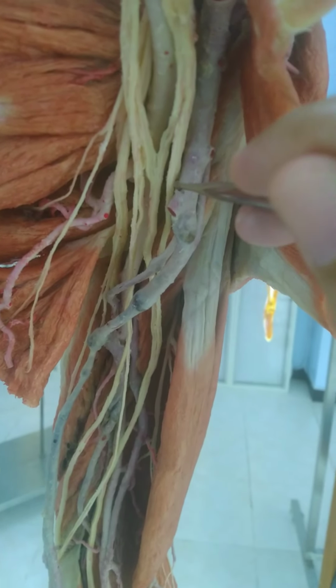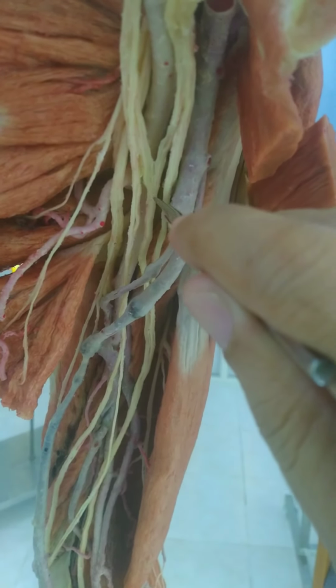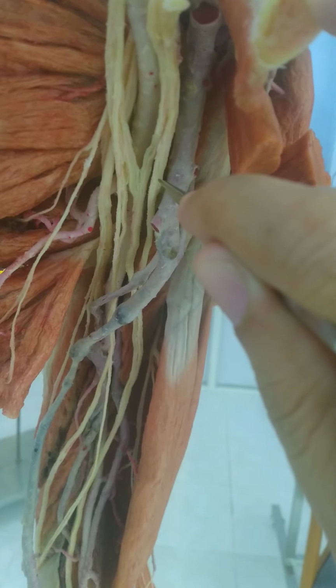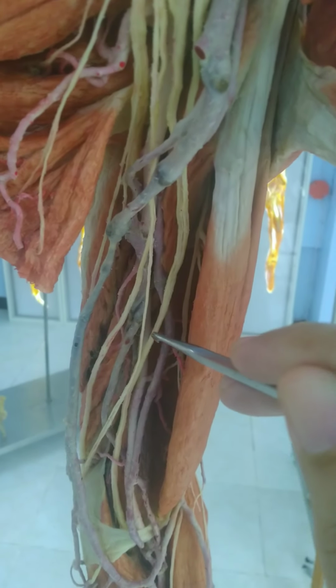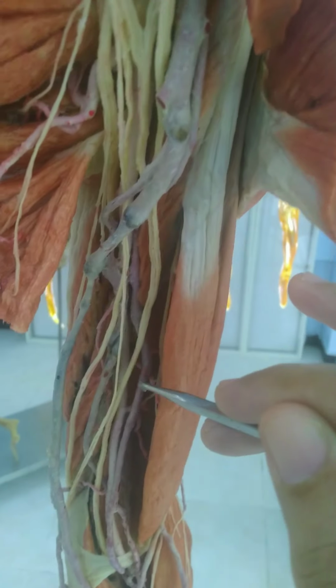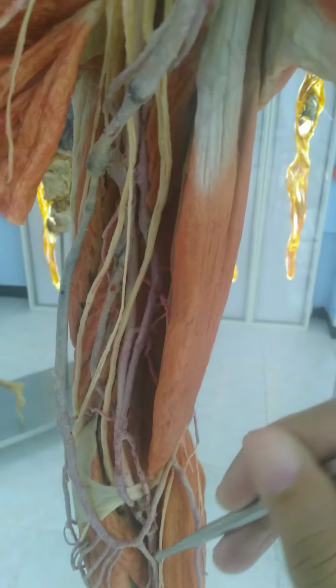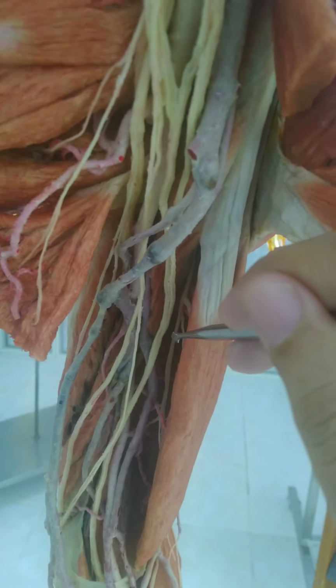So let's identify once again terminal branches. We have the median nerve coming from both lateral and medial cord, and then we have musculocutaneous nerve. Let's try to trace where does the median nerve go. It will actually innervate structures in the anterior compartment of the forearm. Median nerve does not innervate anything here in the arm.